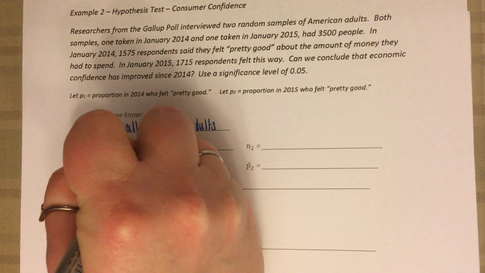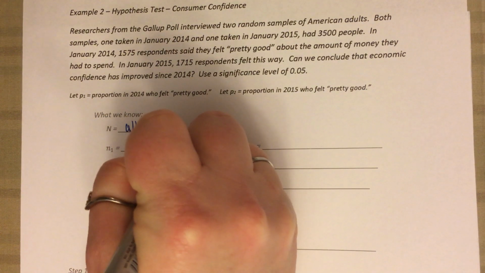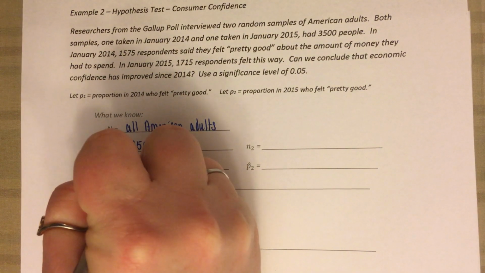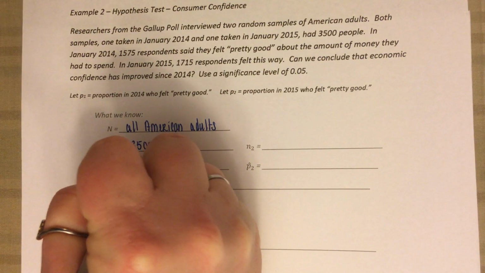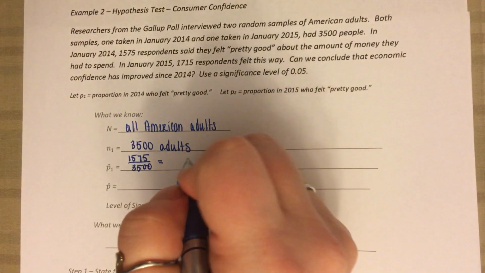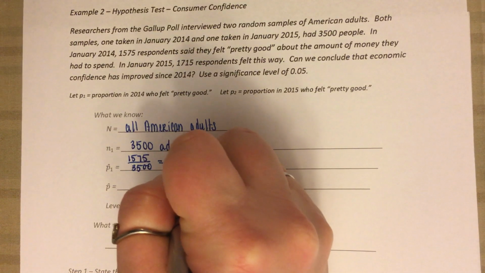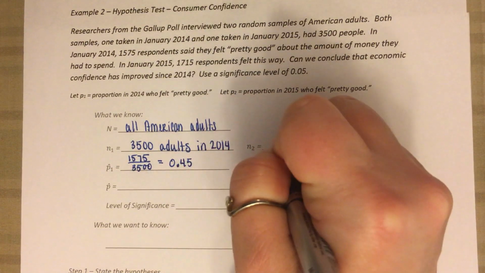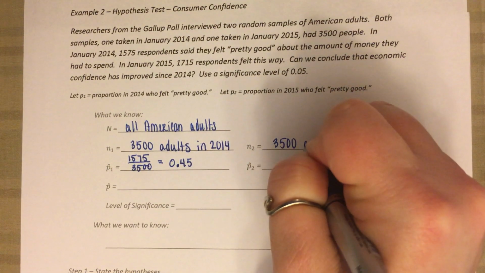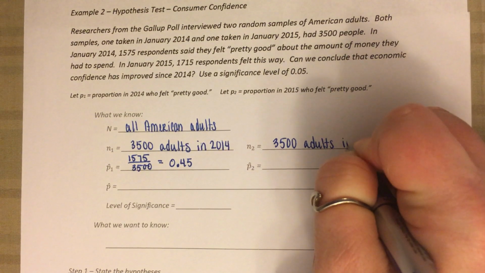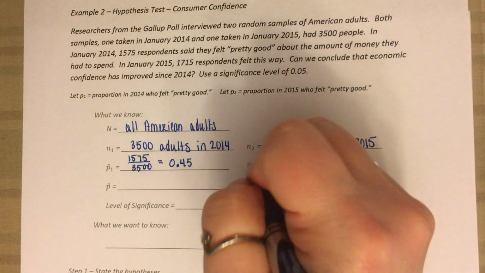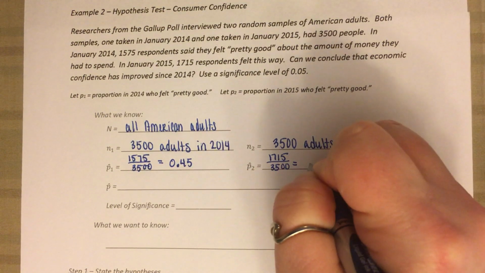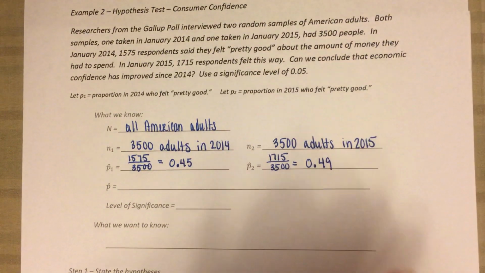So there were 3,500 adults sampled in 2014. Out of those 3,500, 1,575 said they felt pretty good. So that is 45%. Right, so that was 2014. We also have 3,500 adults in 2015. 1,715 divided by 3,500 gives us 49%.